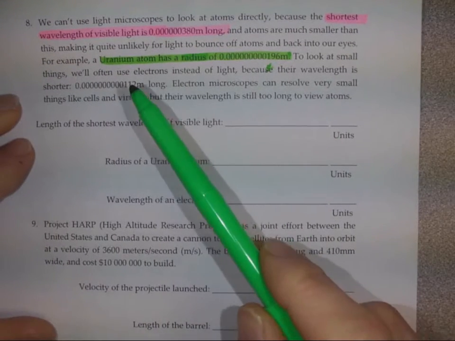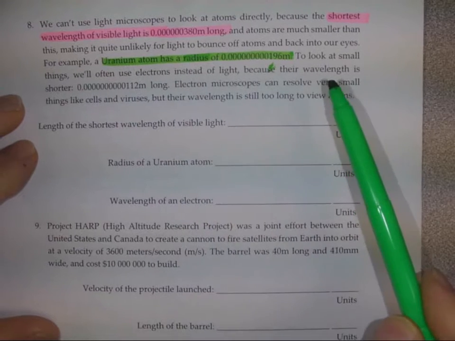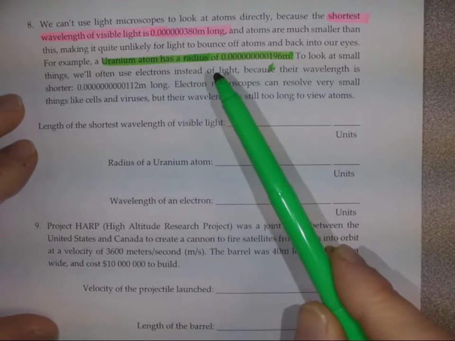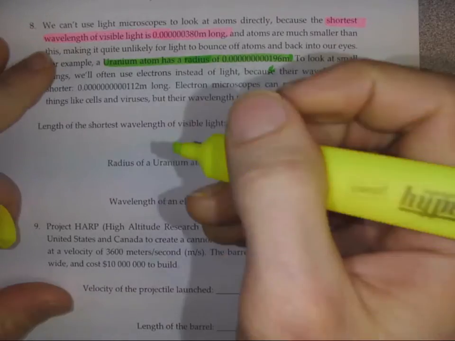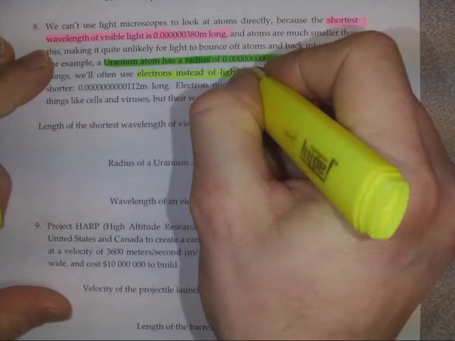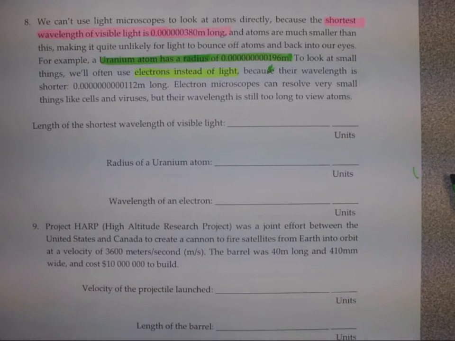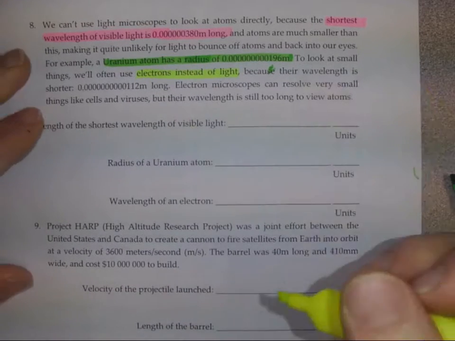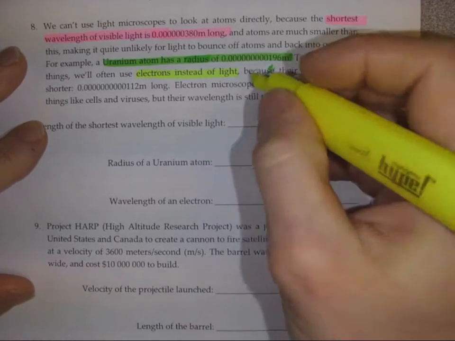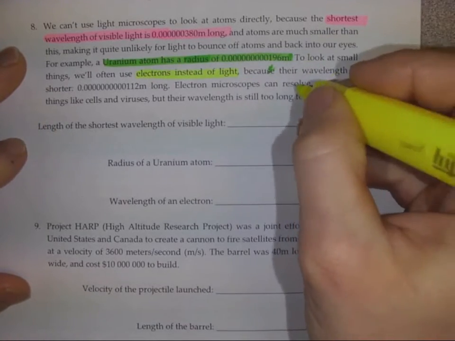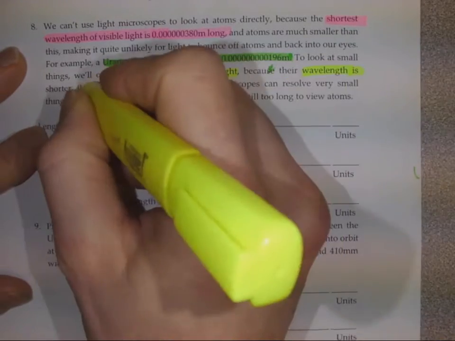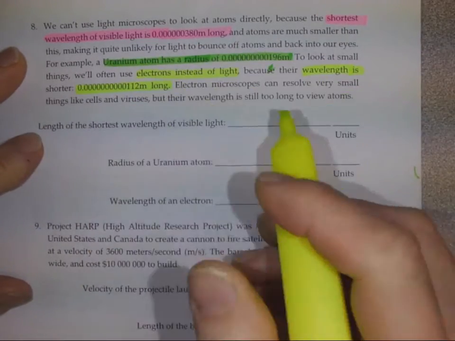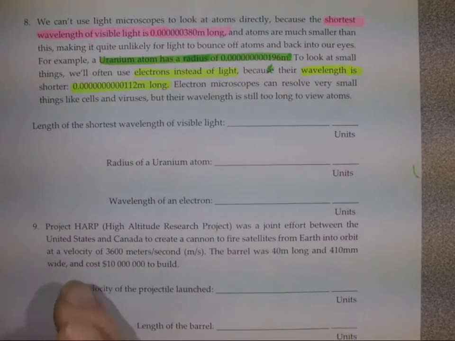And then we want to say, okay, well, if we want to look at small things, we often use electrons instead of light, because their wavelength. And when I say electrons instead of light, what I really mean is electrons instead of photons, because the light is actually made of particles called photons. All right, electrons, because their wavelength is shorter, is this many meters long. So electron microscopes can resolve very small things, like cells and viruses.